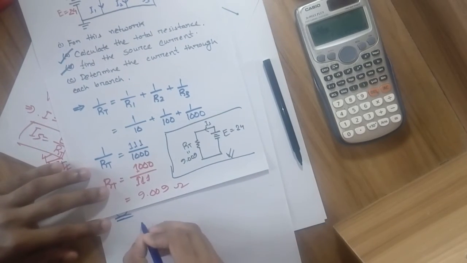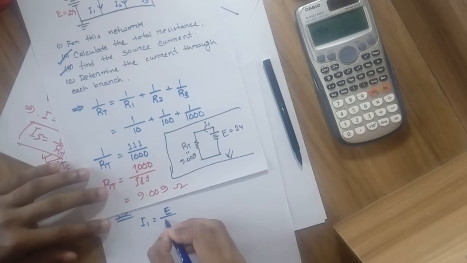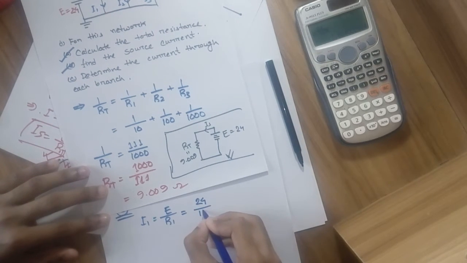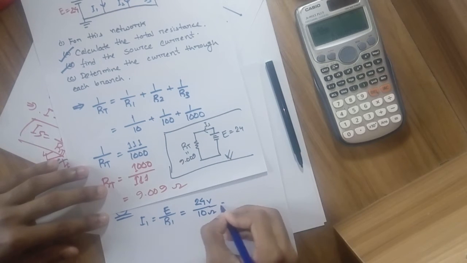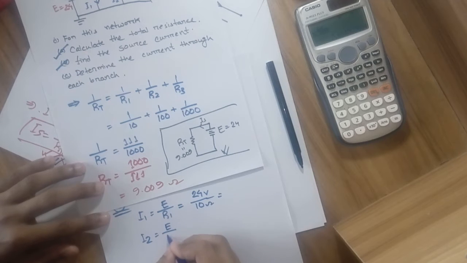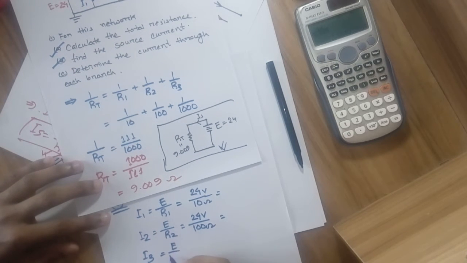Let's solve it. I1 will be E over R1, which is 24 over 10 ohms. I2 will be E over R2, which is 24 volts over 100 ohms, and I3 will be E over R3, which is 24 volts divided by 1000 ohms.